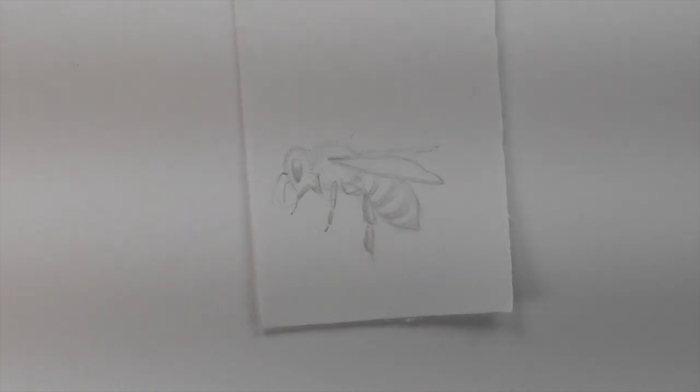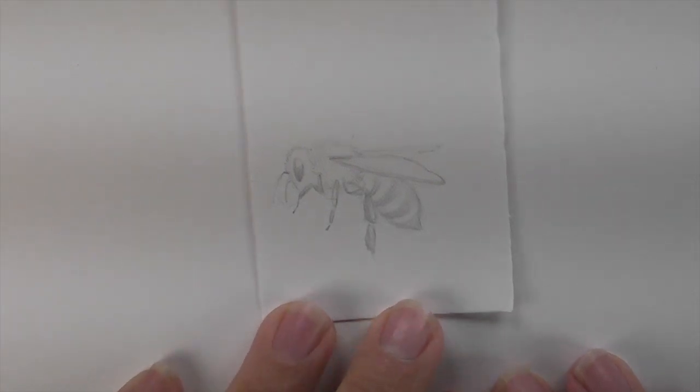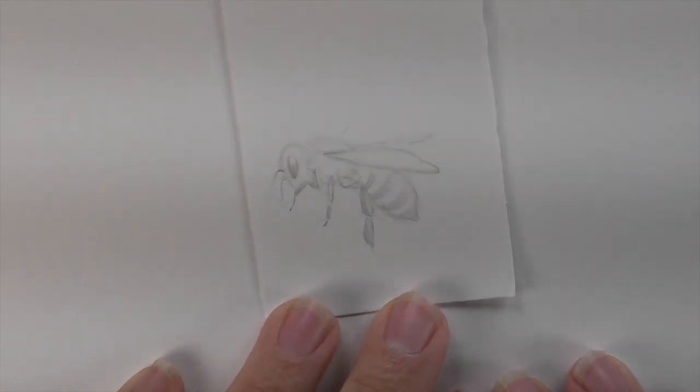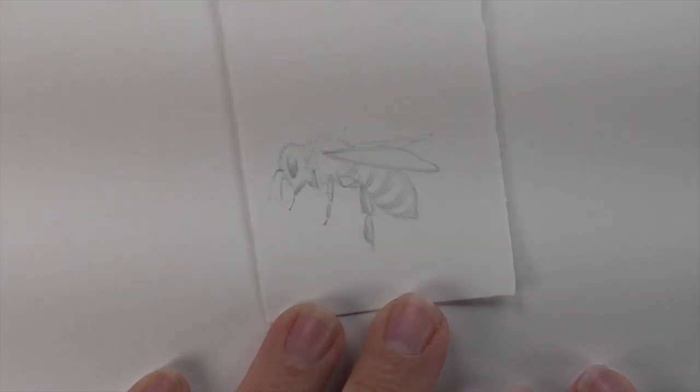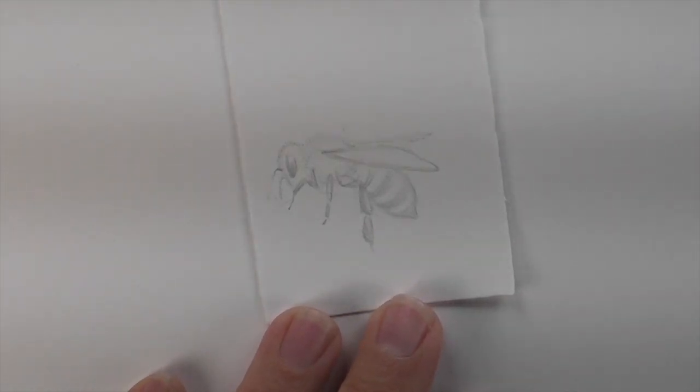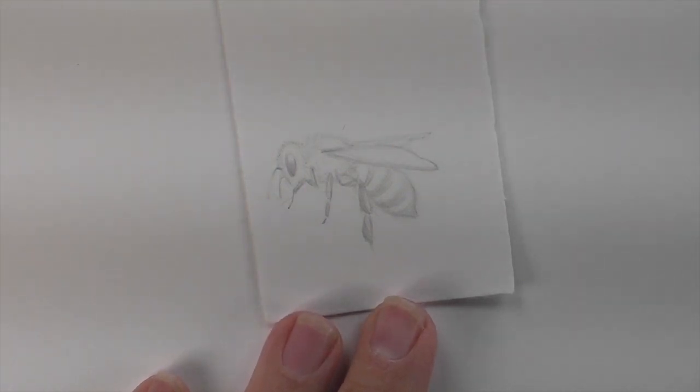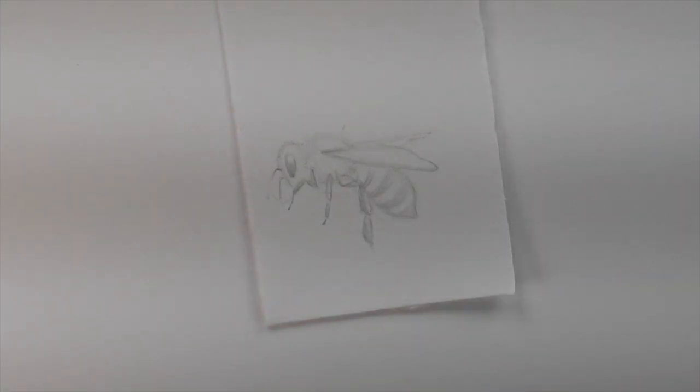Back for part 2. We're going to color in our little bee, the one that we sketched in part 1. And for our project, we're going to be focusing on a very interesting family of flowers, the rhododendron family, which also includes the azalea, which is a flower that has almost a cult following here where I live in the deep south of the United States.